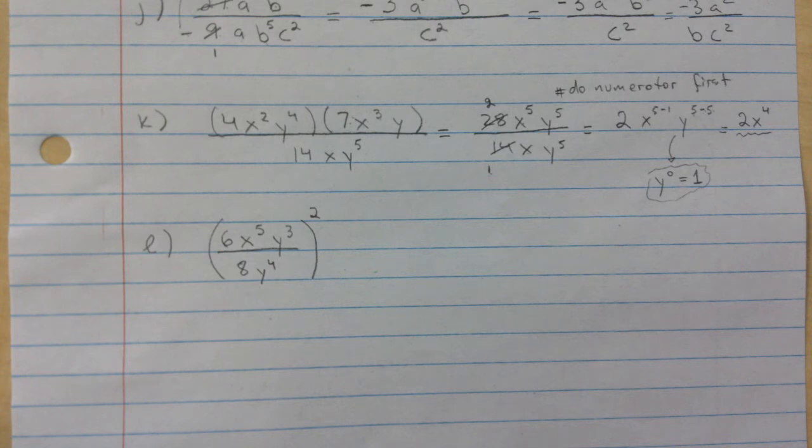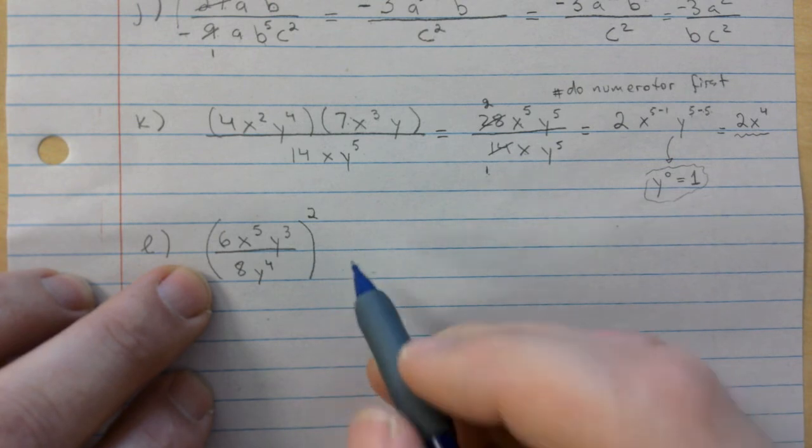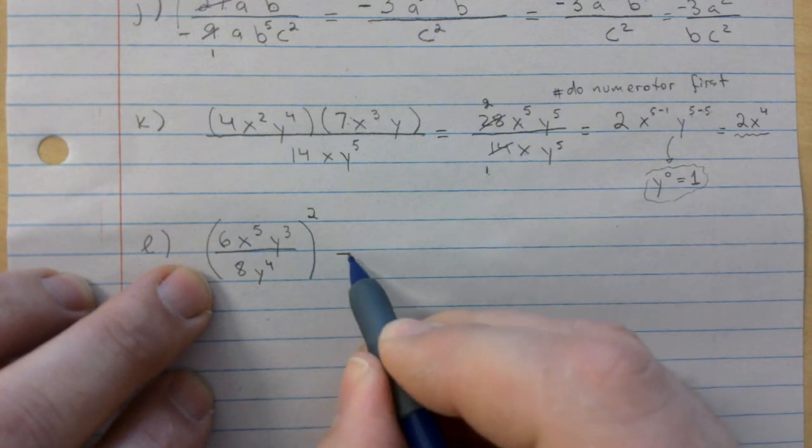I'm looking at your homework a little bit. Some weird notation there. Okay, are you having fun yet?